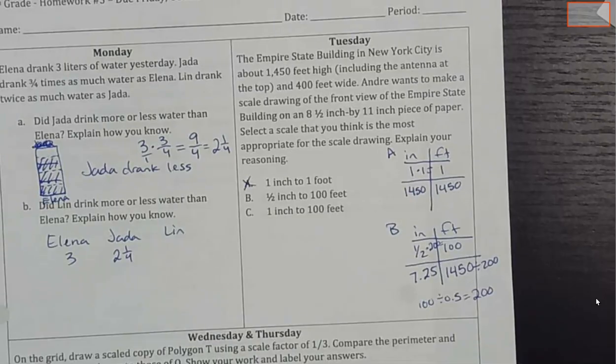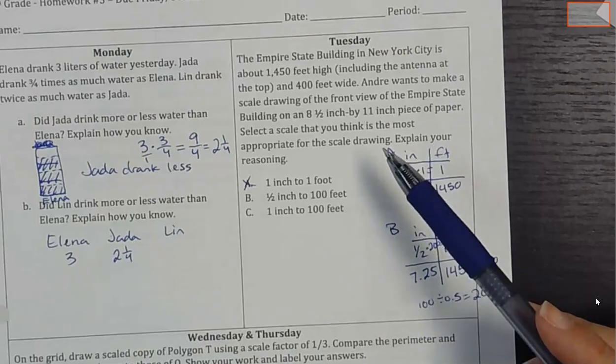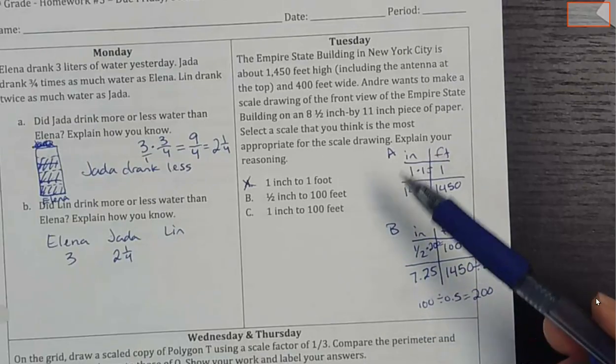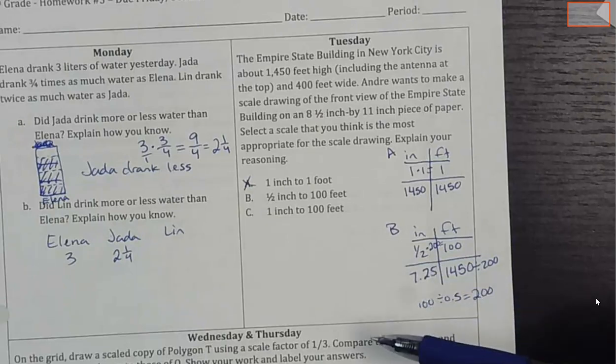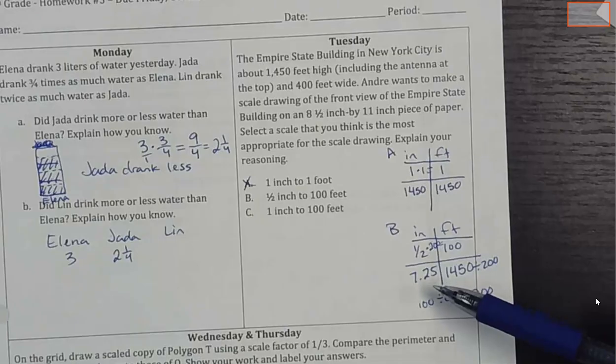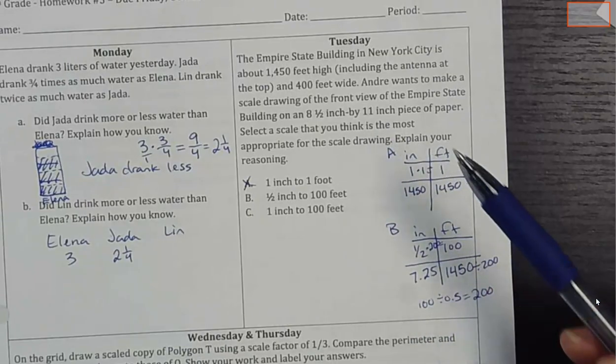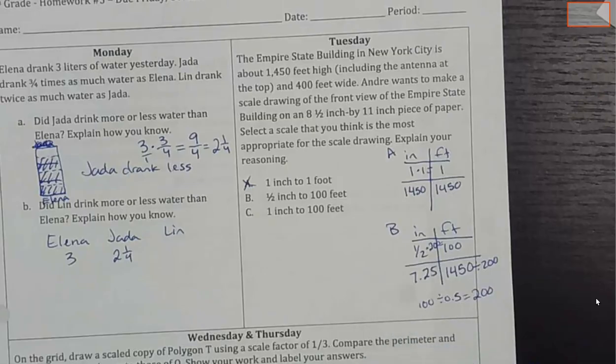That definitely would fit on the piece of paper, wouldn't be too crazy. So I would say yes, but you need to write those words out. So you need to explain. If you don't tell me the answer, I'm talking to you, if all you've done is watch the video and you left it on mute and you didn't ever actually do it, you won't write down your answer. So make sure you say yes, B would work because the height is 7.25, the piece of paper is 11 inches, it'll fit. So make sure you write on there that B works.